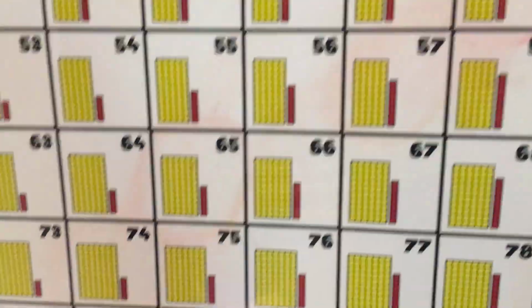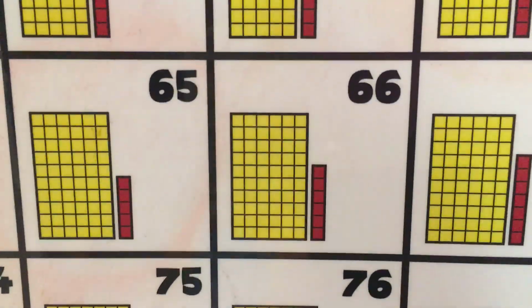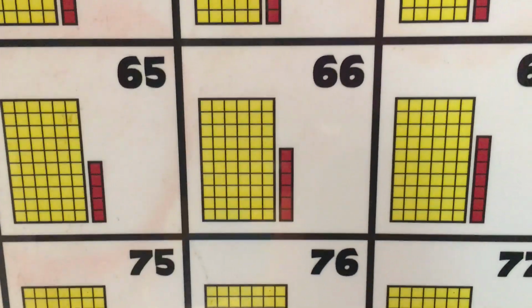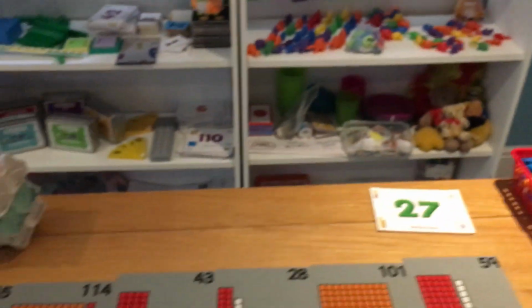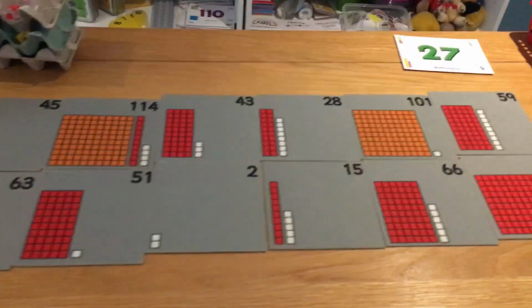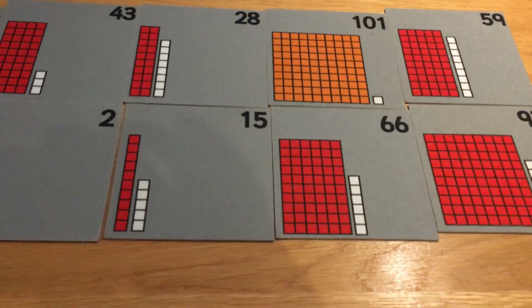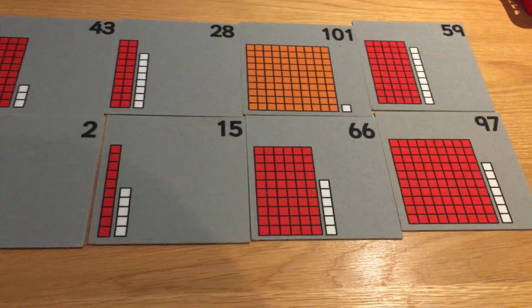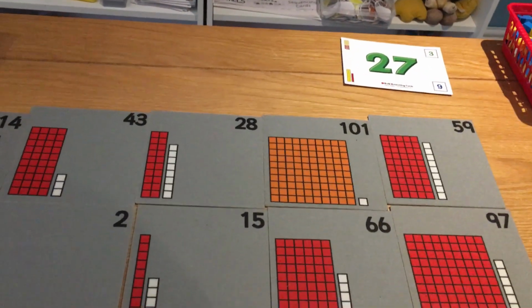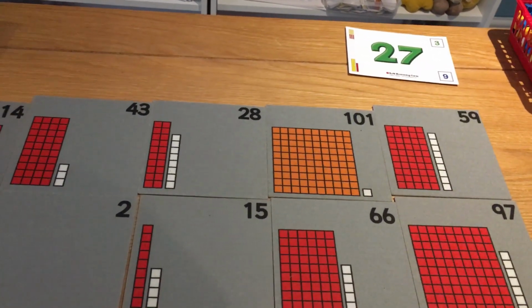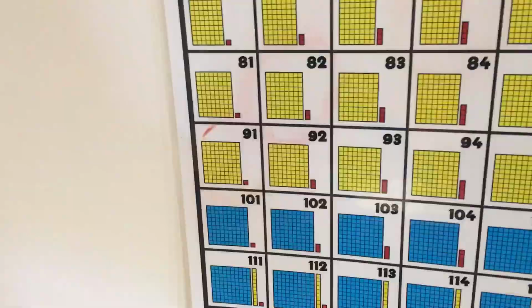Let's go down to 66. There's 66, 6 tens and 6 ones. As we move around, we'll see the number 66 down here. Again, 6 tens and 6 ones. Look up, there's 101, which is my 100. No tens and a 1. Move around to here, the same idea.